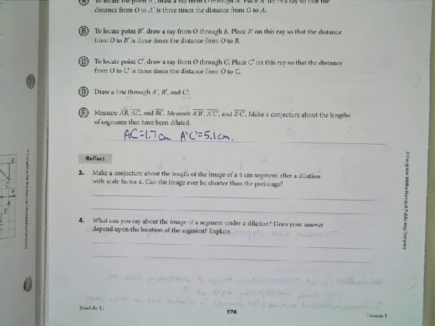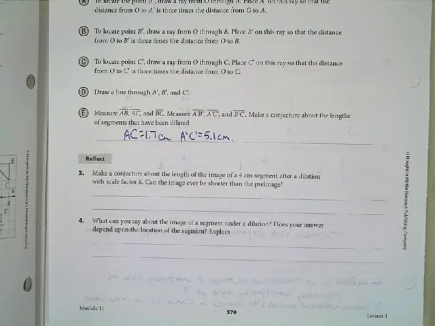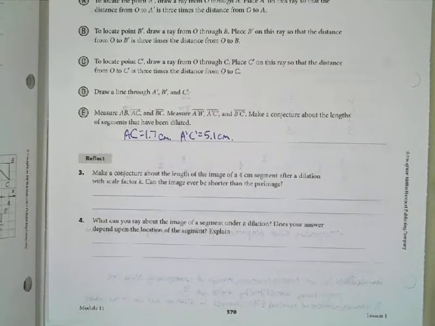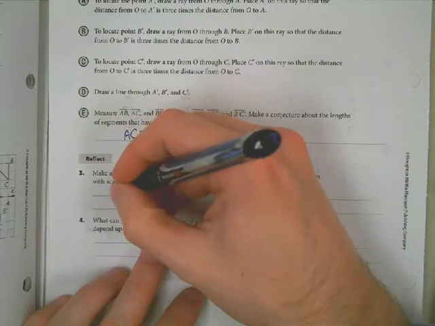I'm going to pick someone here. So Maria, what do you think? If I start out with a segment that is 4 centimeters long, and then I dilate it by a scale factor of K, what's the new length of that segment going to be? Or what would be an expression for that new length of that segment? Yeah, exactly right, 4K. Yeah, 4K is the image's length. Exactly right.